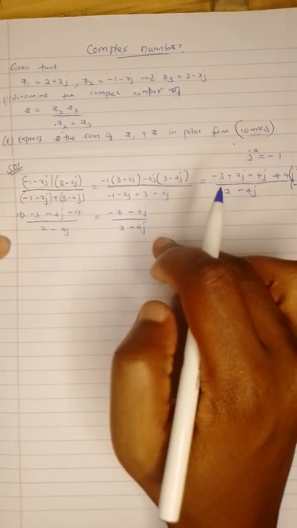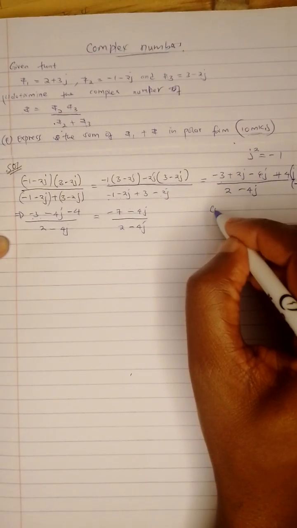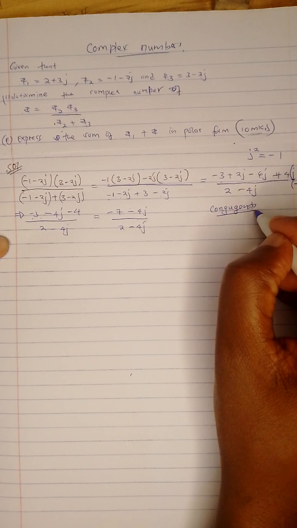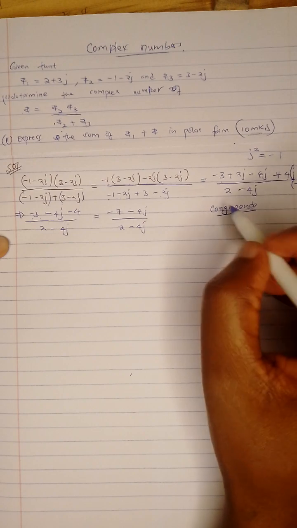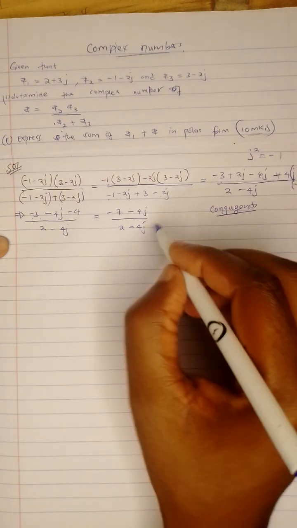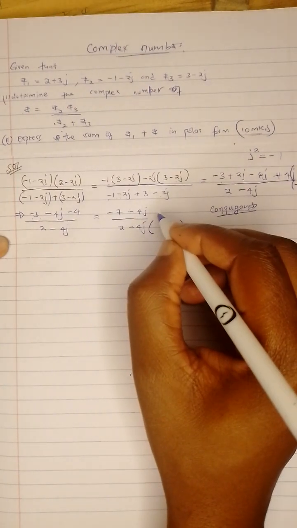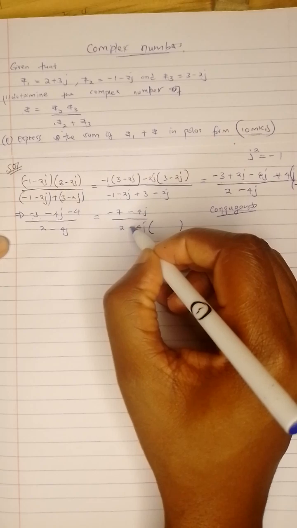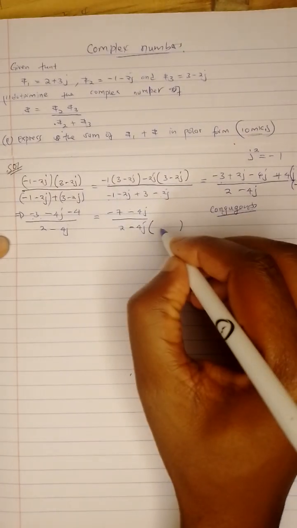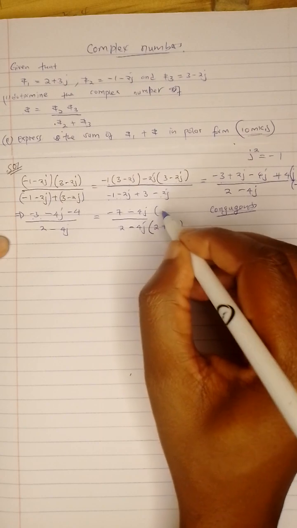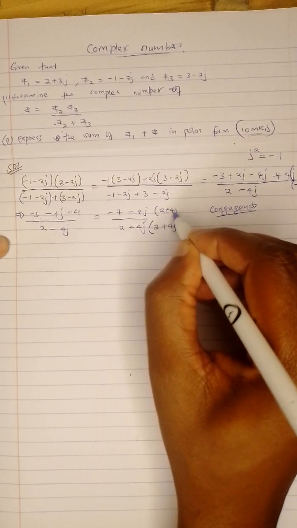Reaching this point, I will use the rule of conjugate, where you change the sign in the denominator, then you multiply the denominator and the numerator by that conjugate. So I will have 2 plus 4j, I have changed the sign, multiplied by 2 plus 4j.